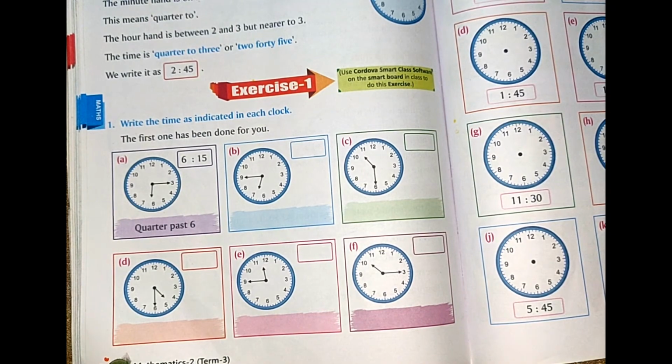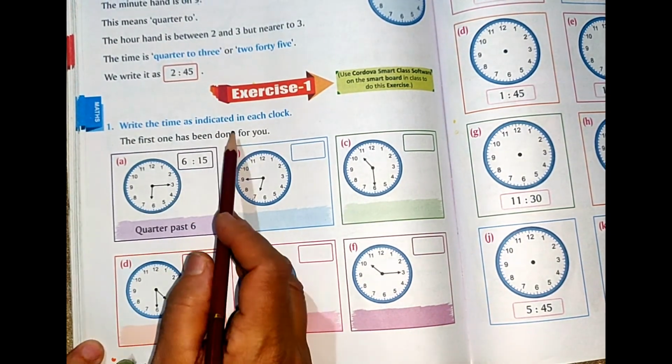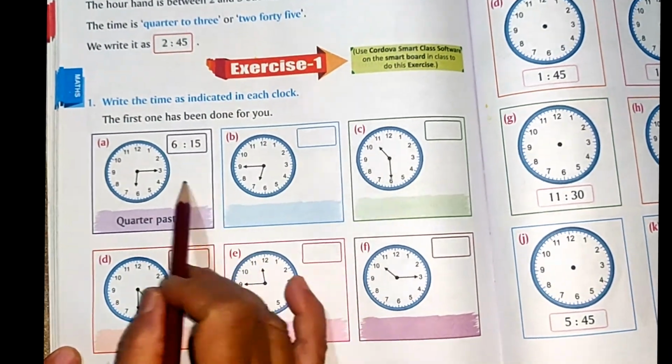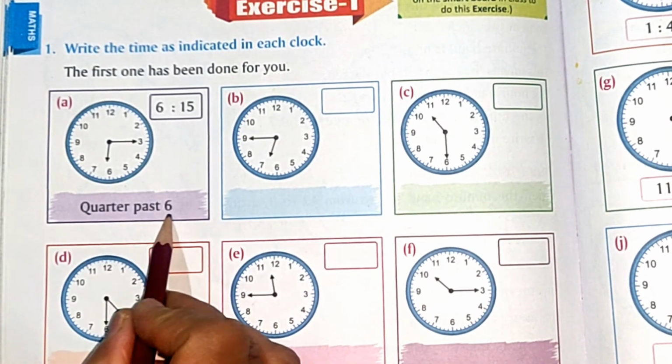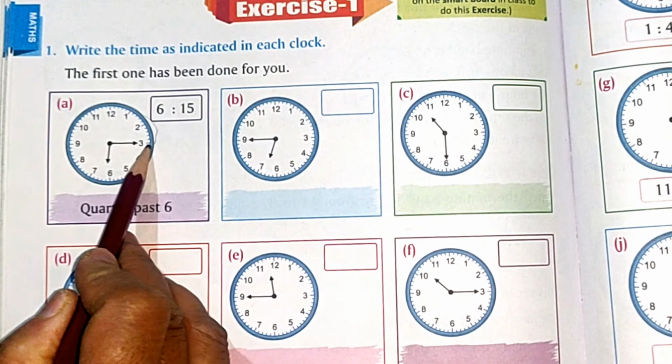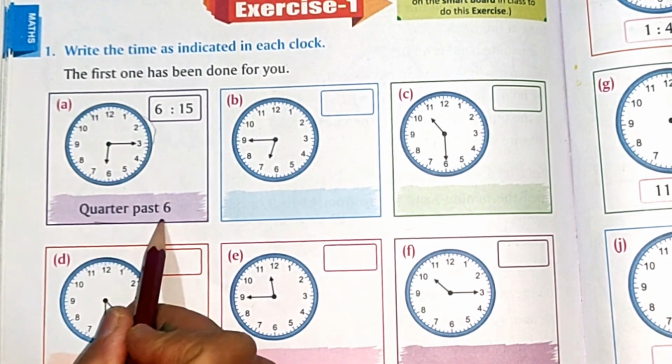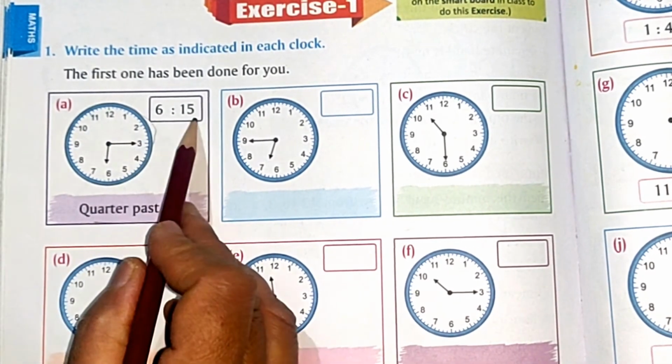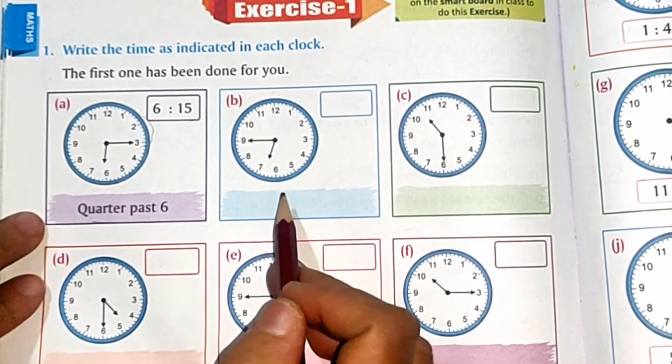Let us do exercise 1. Write the time as indicated in each clock. See, quarter past 6. I already told you. When it has passed 15 minutes, what do we say? Quarter past 6. 6:15. Okay, let us do the next clock.